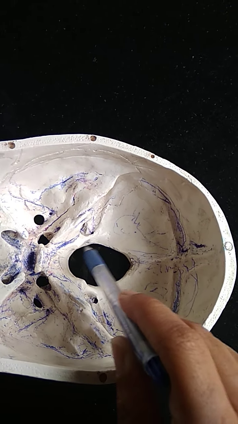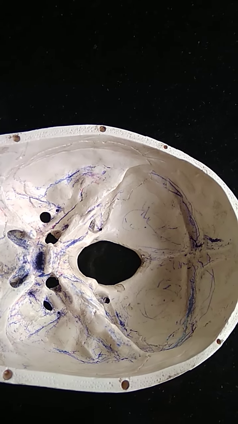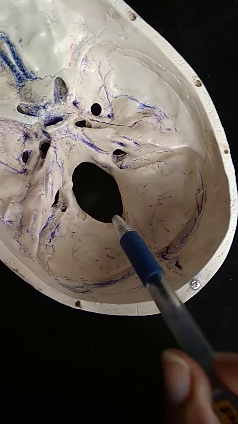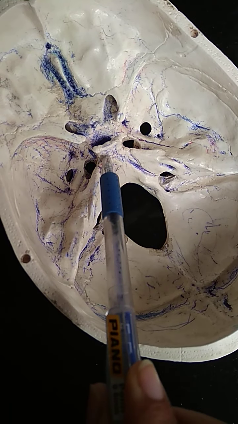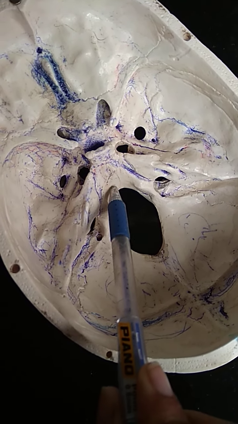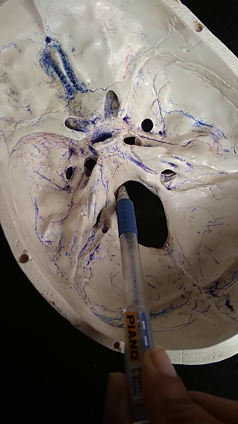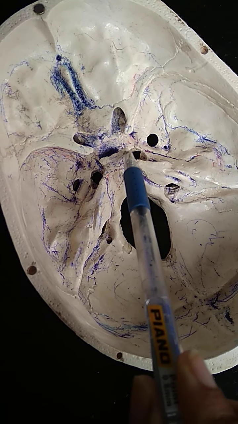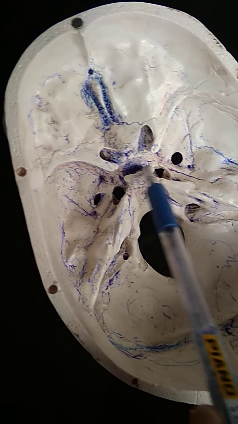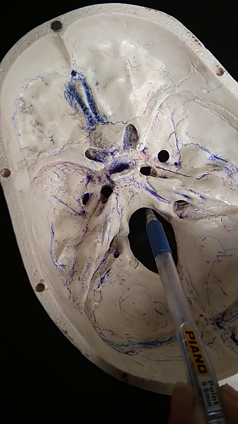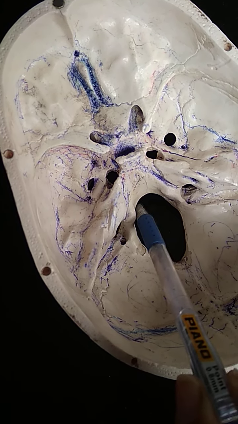In the middle, a very large foramen is present, which is known as the foramen magnum. Anterior to the foramen magnum, if you look closely, you see a sloping part of the bone. Again, this is occipital bone, but this particular sloping part extends from the dorsum sellae downwards till the anterior-most boundary of the foramen magnum.